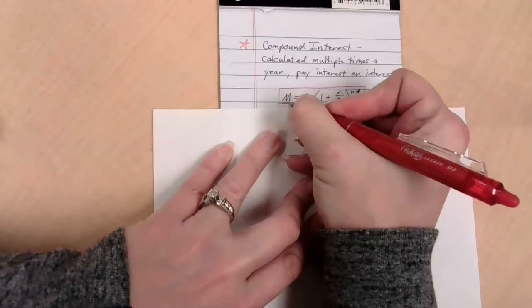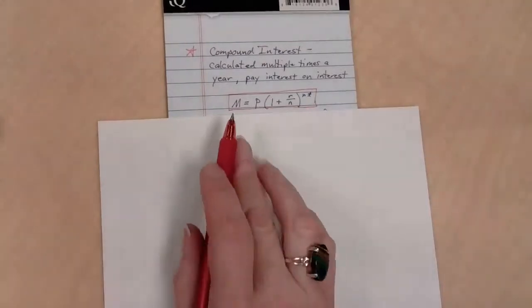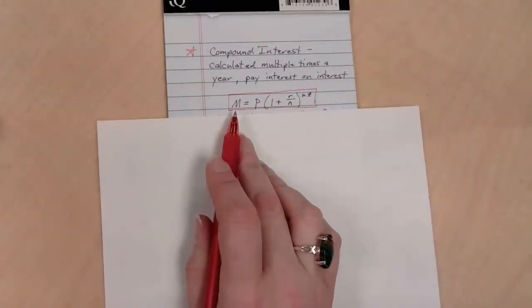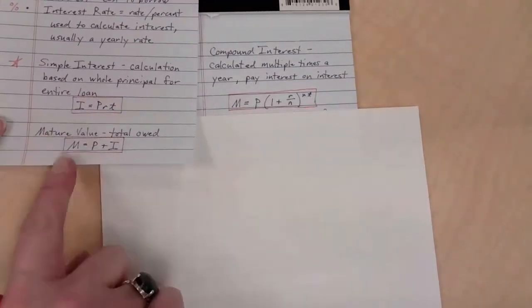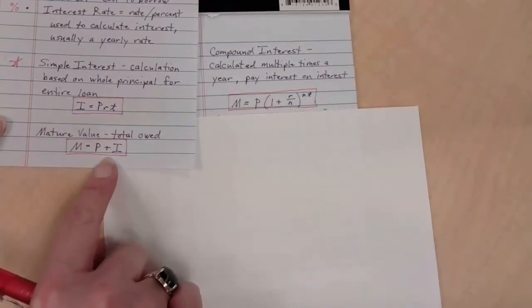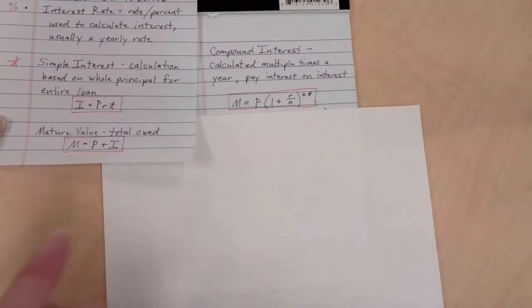We've identified most of the variables already, but this one does not equal I. This equals M. In other words, we can leave out the extra step that we had over here. We're not going to have to add this together because this formula already does this. This formula calculates the interest and adds it into the principal, so you get the grand total of everything you owe by the time that you're done running it. All right, so things to think about there.